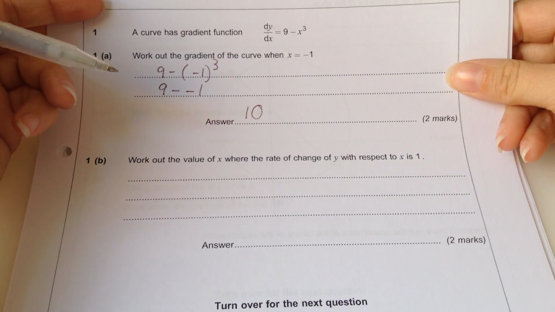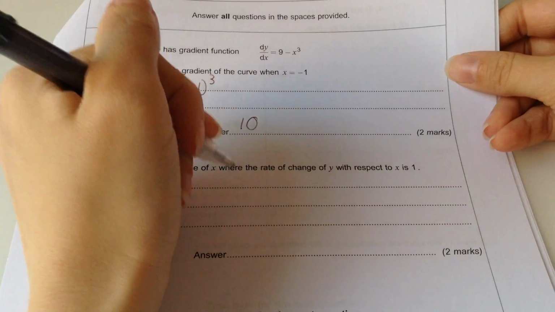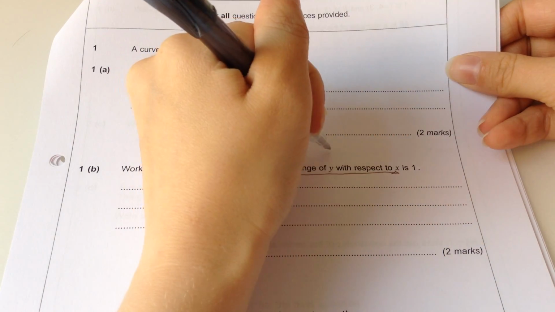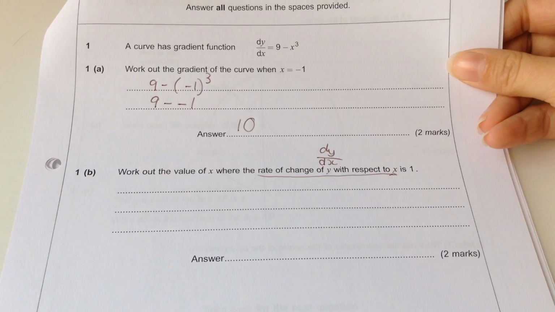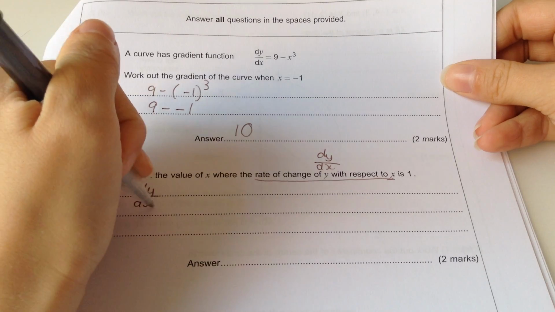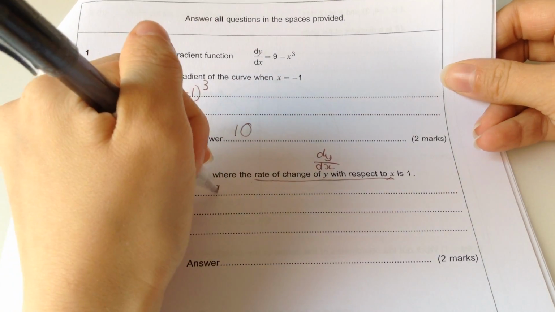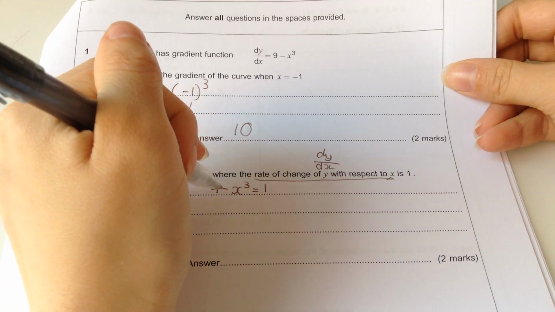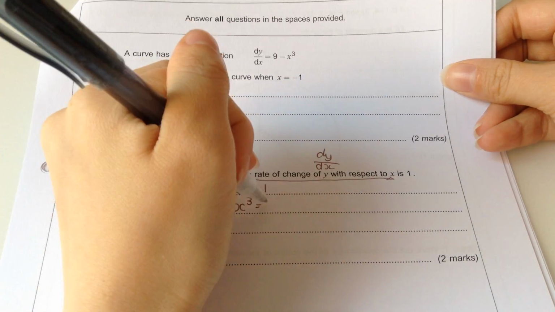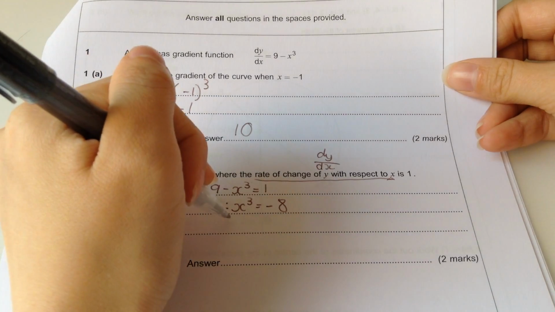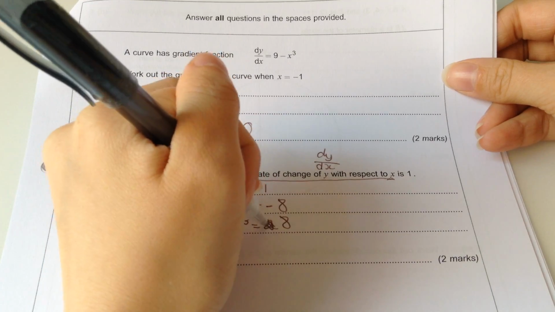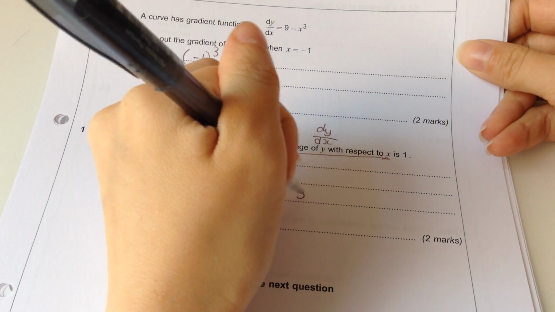Work out the value of x where the rate of change of y with respect to x, which is just another way of saying dy by dx, equals 1. So if dy by dx equals 1, that means 9 minus x cubed equals 1, which means that minus x cubed equals minus 8, which means x cubed equals 8. I was one step ahead of myself, which means x equals 2.